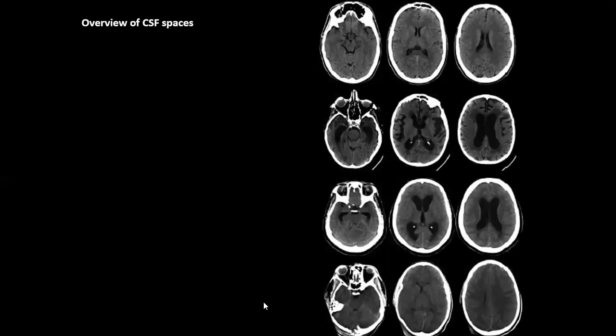We have ended the anatomy of CSF cisterns. This is a brief view on the pathology of CSF spaces.